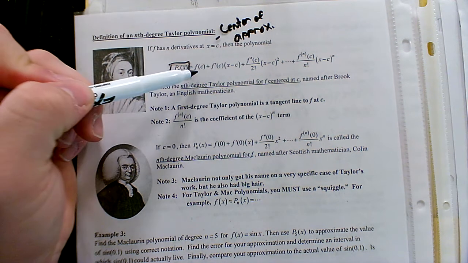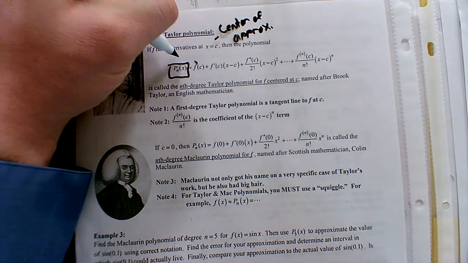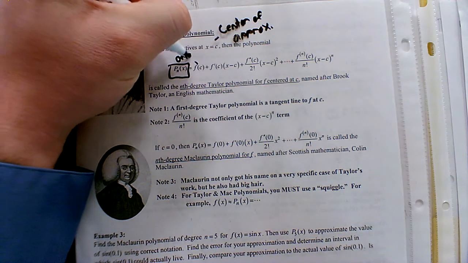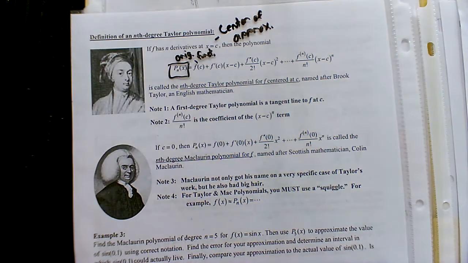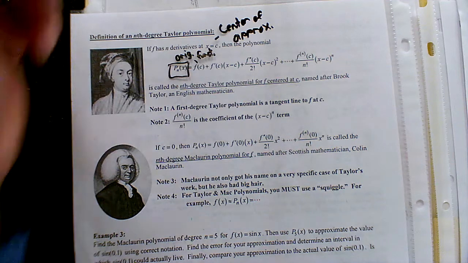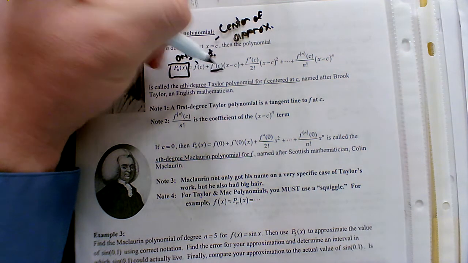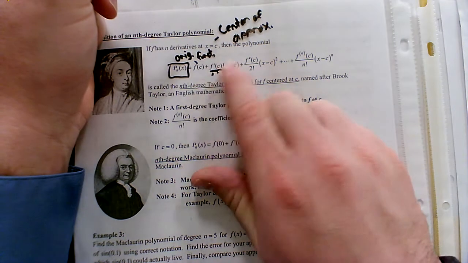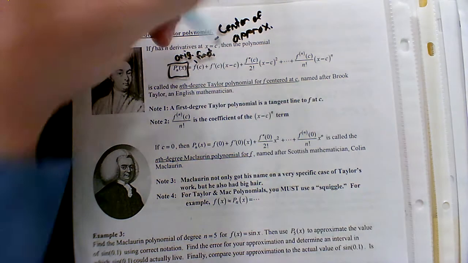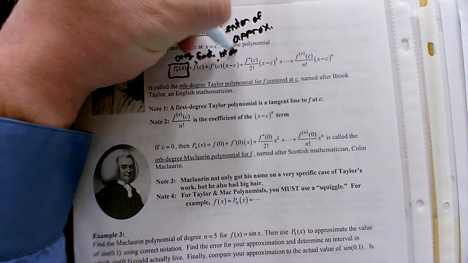And the Taylor polynomial then, f of c. This is your original function. So your original function plus f prime of c times x minus c. Well, this f prime of c here, technically, if we follow the pattern, that's over 1 factorial, but 1 factorial is just 1. So this is your first derivative, f prime of c.